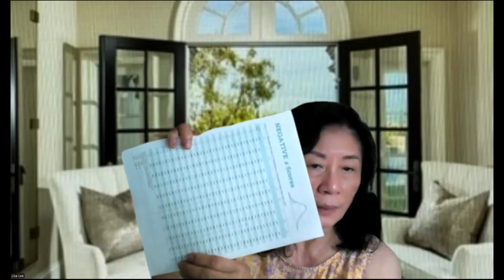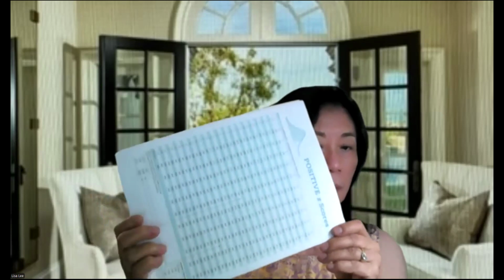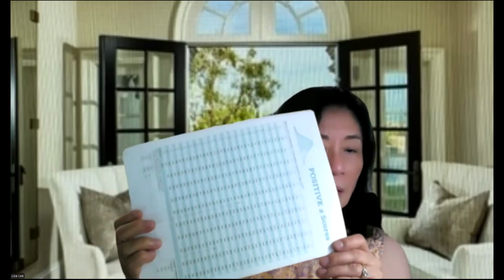The z-score table looks like this. This is a negative z-score table. And the other side, you can put the positive z-score table. Like this, positive z-score table. And all these statistics tables, the link of the statistics tables I already posted at the announcement.